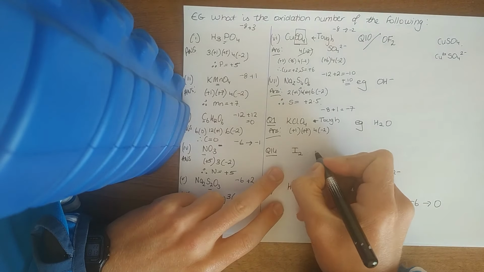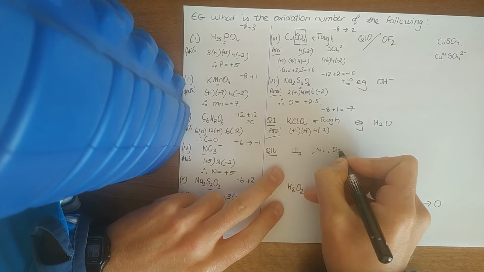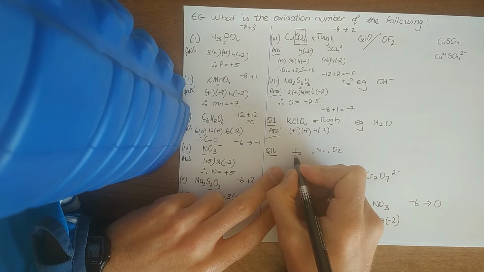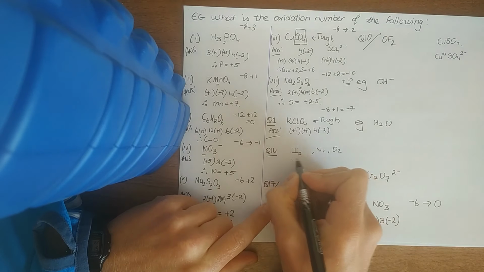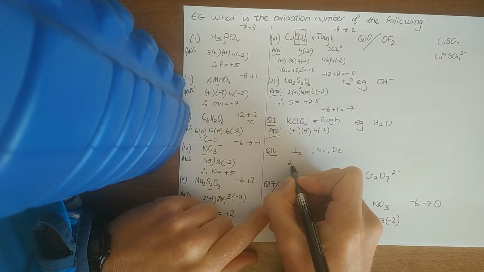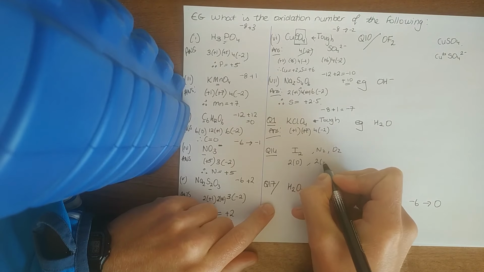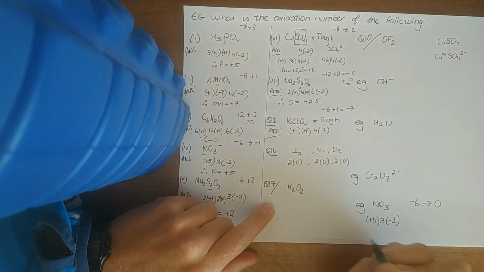I2, just a strange one. This would be the same for I2, N2, O2, whatever. So it's the charge that one atom appears to have. There's no charge on it. It's neutral, so it's going to be 2 times 0. Same in all of these, if you like. 2 times 0.